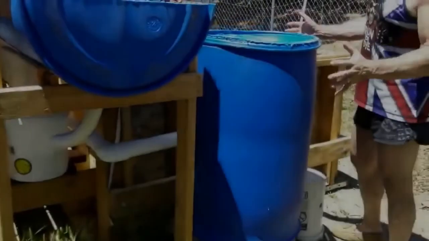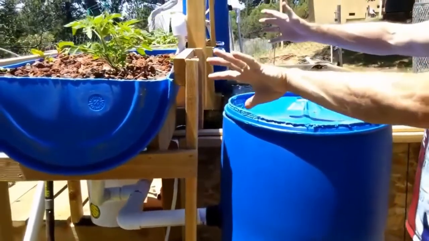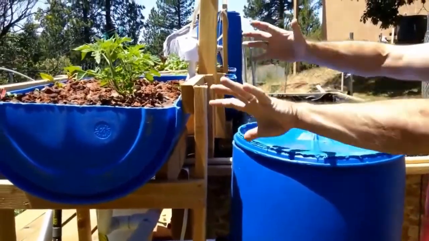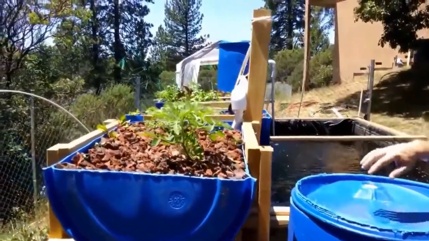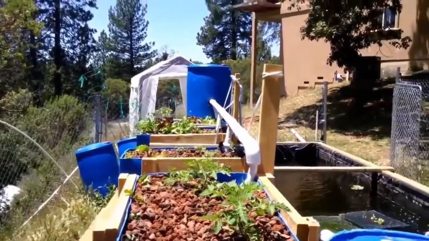Okay, so this is what we call the feeder fish barrel. So once the nutrient-rich water filters through the media beds, providing the nutrition for the plants and things of that sort, it enters into the barrel here, okay?